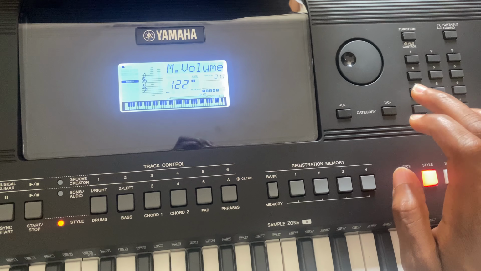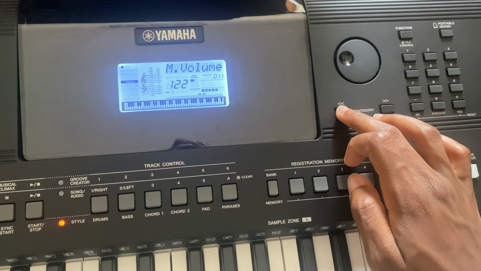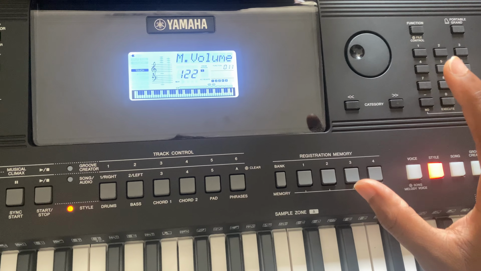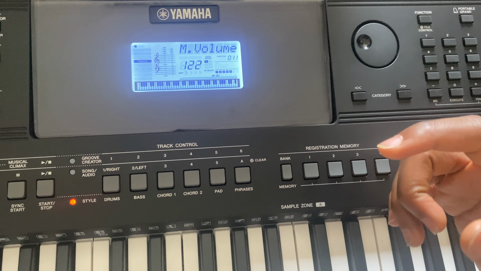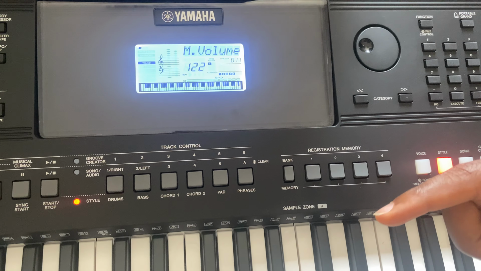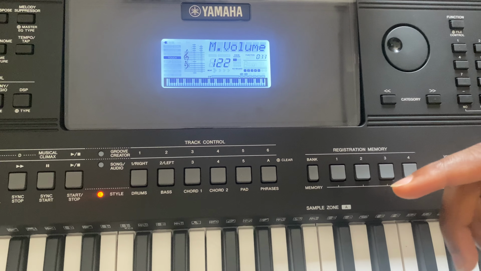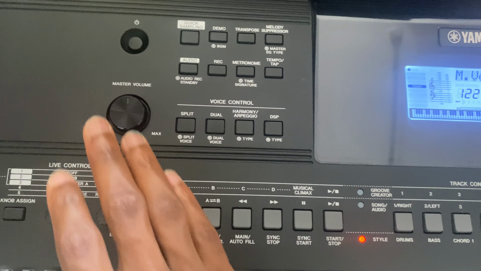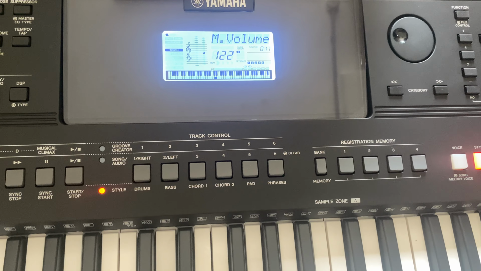Yeah, this is my main volume. So go to the main volume category and you see main volume. The main volume helps you to control the volume of your main voice, which is the live piano. Though we have the main volume here, we also have the volume for the main voice, you understand? So you can control it.